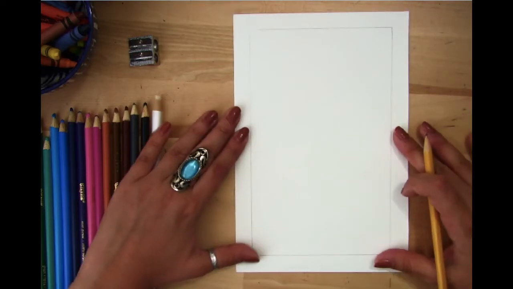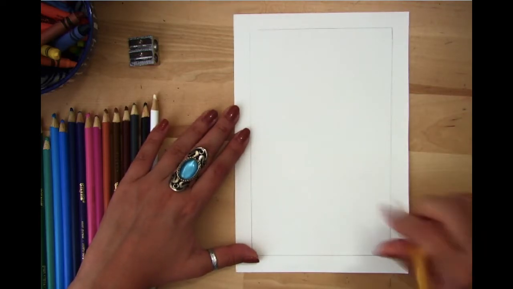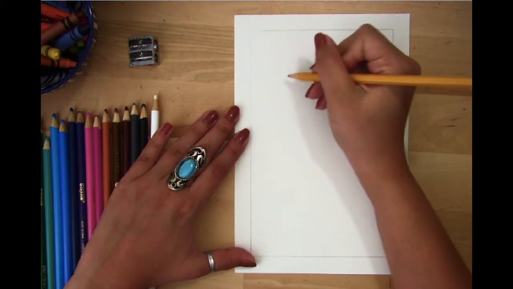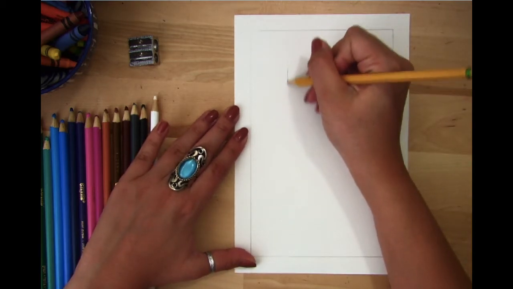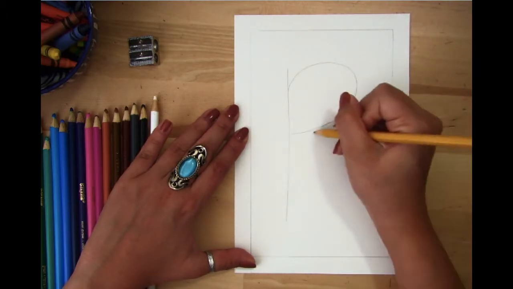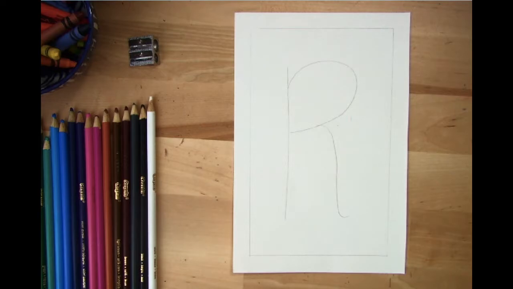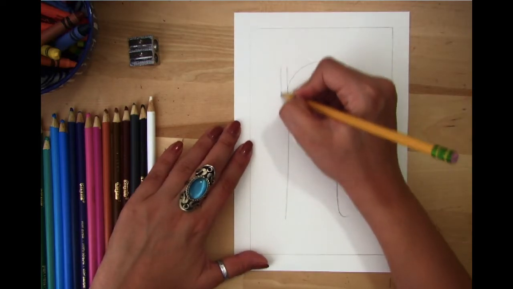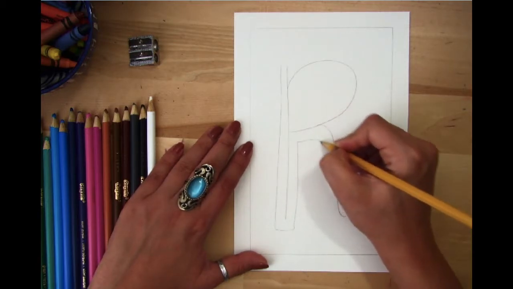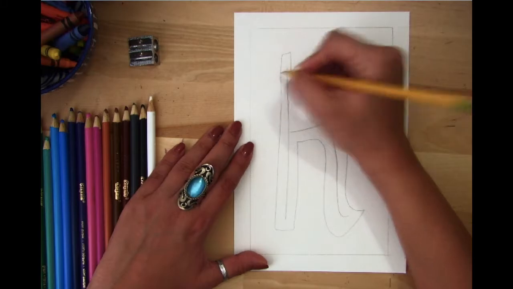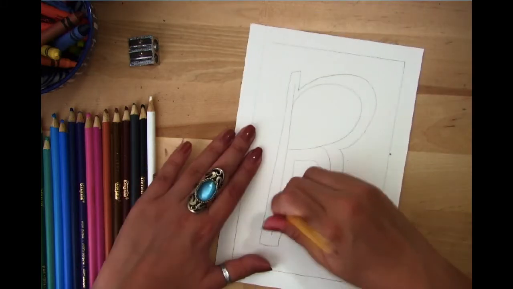Now that I have a nice border, I'm going to start to draw my initial. I'm going to do R for Revelis. I'm going to place it in the center of my paper and just sketch a nice R. Once you have your initial sketched, you want to create a box letter, which means we're just going around our initial. Now again, I can erase my inside lines.